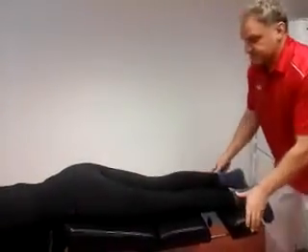Okay, that's good. Now I'm going to be coming over to this side. As you can see, I'm going to be distracting her, and I'm always going to be distracting her, putting pressure on the right side because that's the convexity.